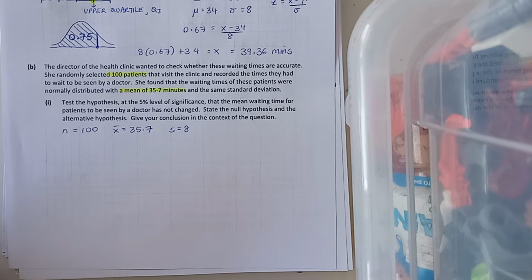Now again, I've called this S because we're talking about a sample, but in effect, you're going to deal with this as sigma because S can sub in for sigma. Okay, so what do they want us to figure out then?